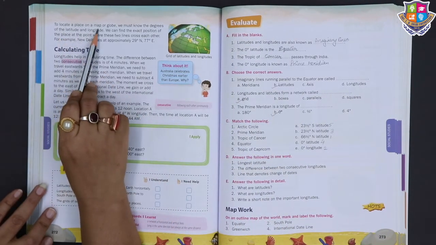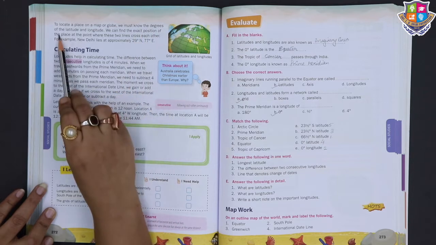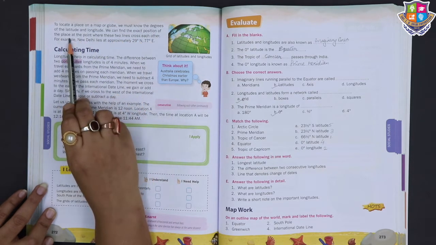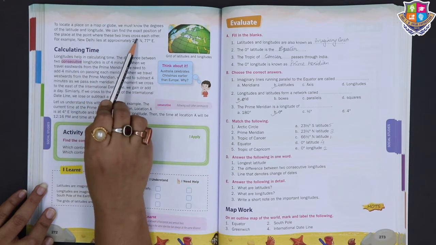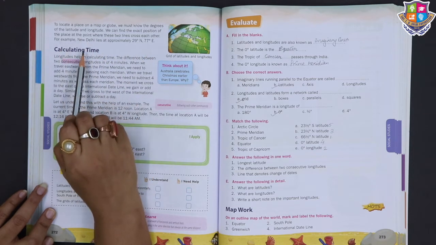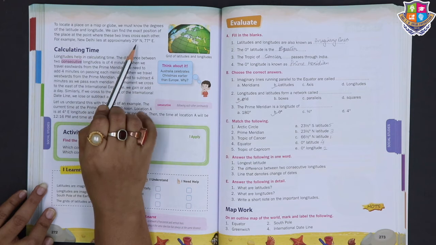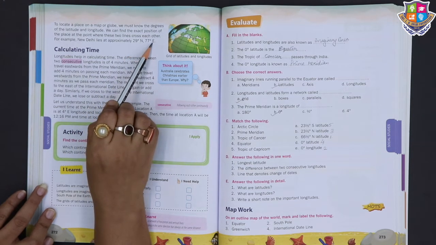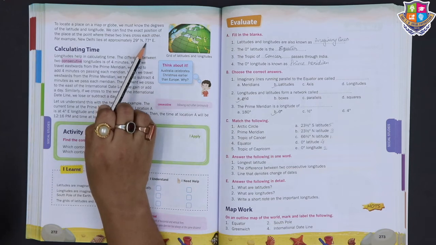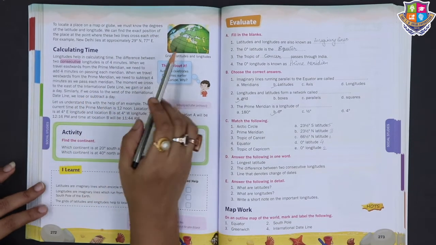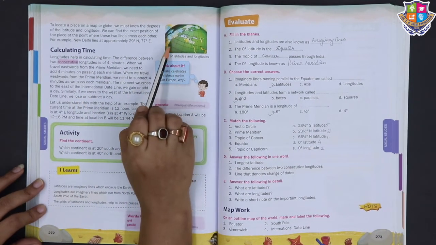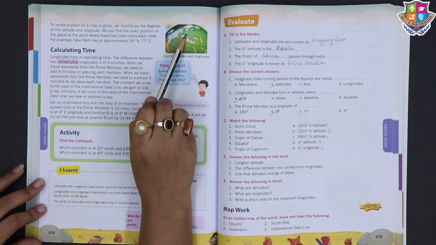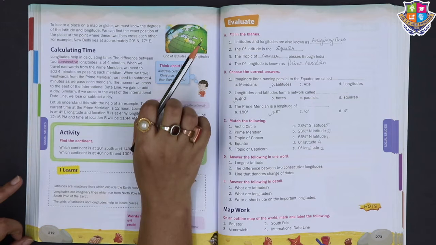To locate a place on a map or globe, we must know the degrees of the latitude and longitude. We can find the exact position of the place at the point where these two lines cross each other. For example, New Delhi lies at approximately 29 degree north and 77 degree east. So these are the grids, and with the help of these grids we can locate places and find out the time. Approximately, what is the time?